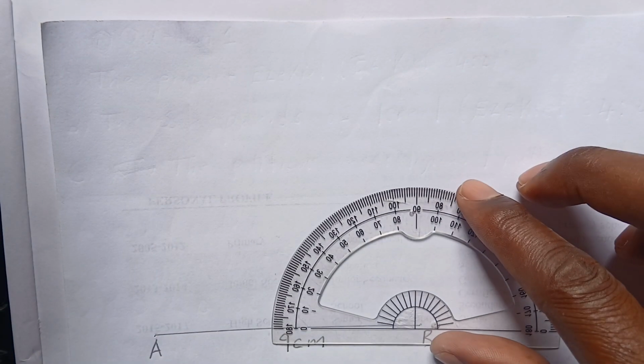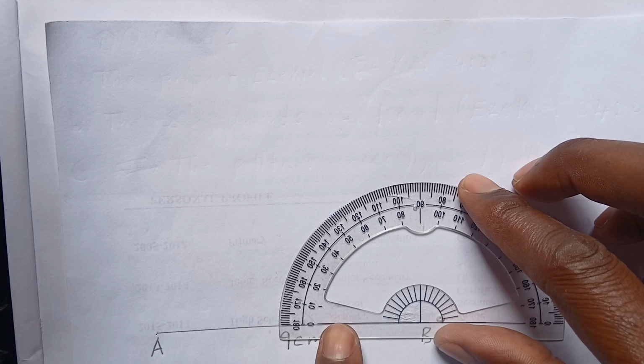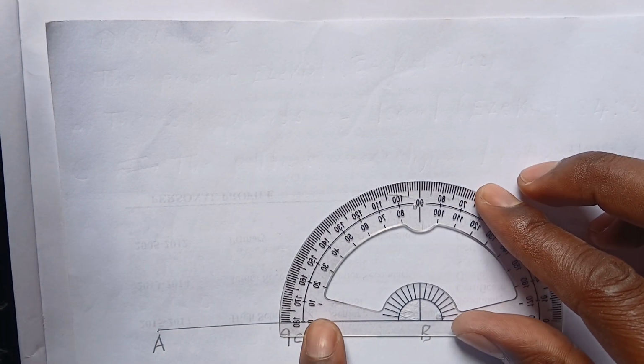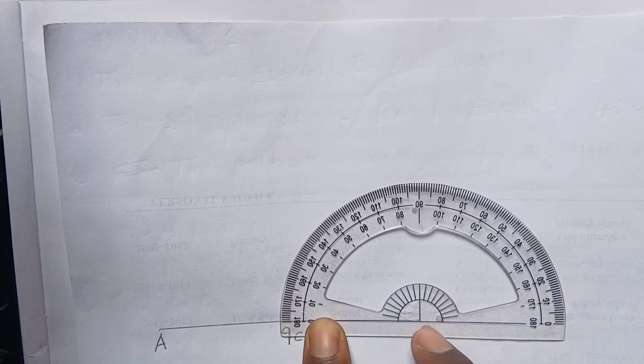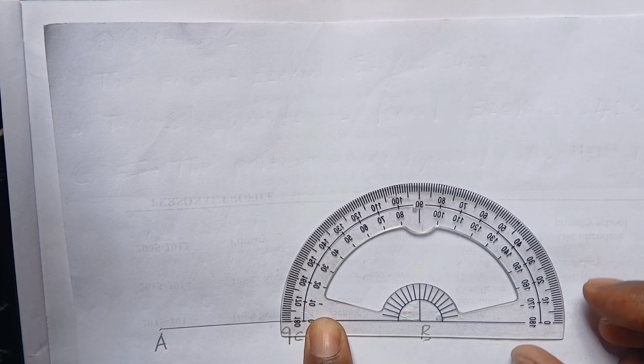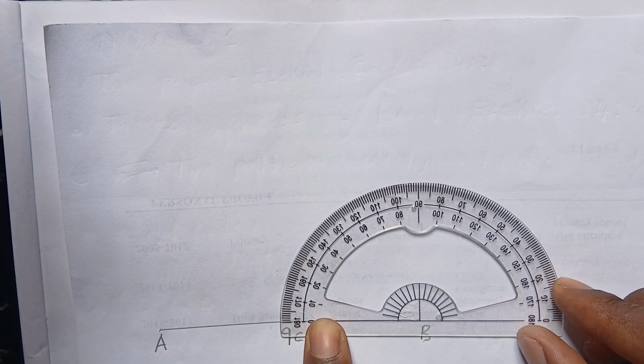Even the line here must also be straight. You put it here, it must be exactly on point B.